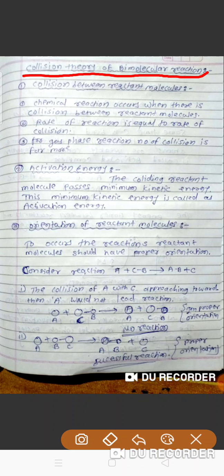Bimolecular reactions involve two reacting molecules, termolecular reactions involve three, and tetramolecular reactions involve four. So we are discussing the collision theory of bimolecular reactions.